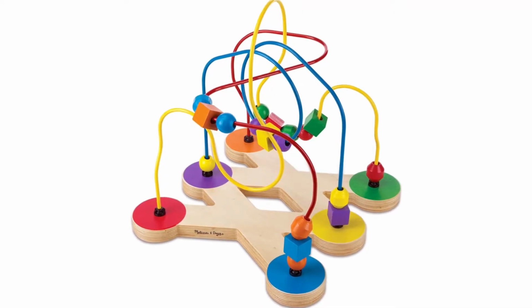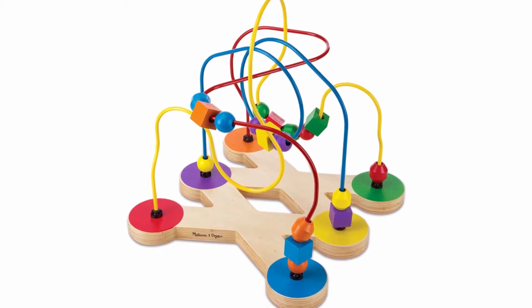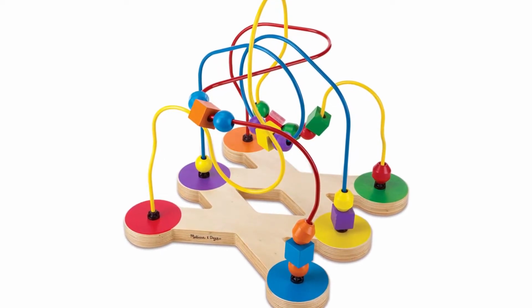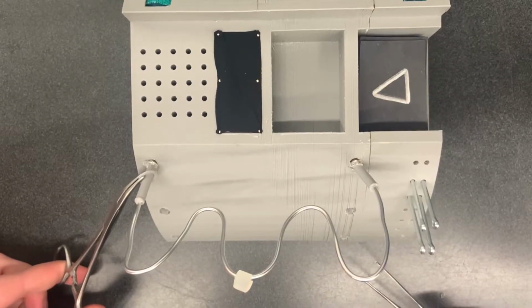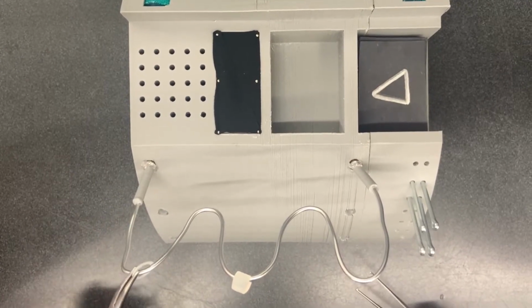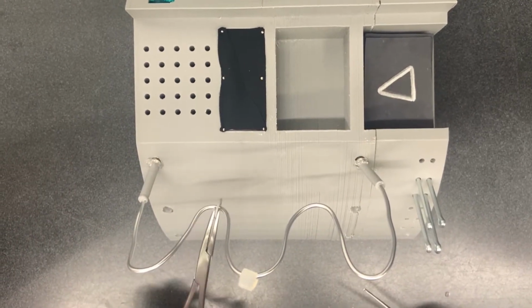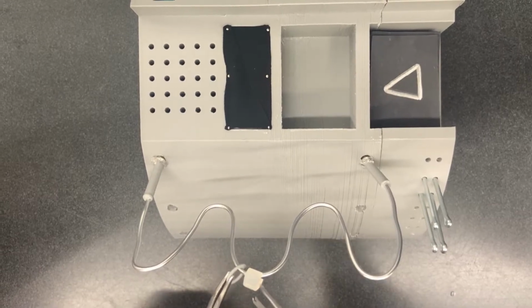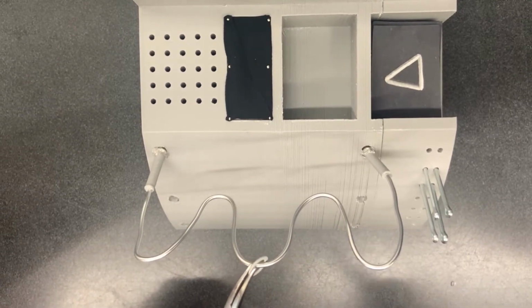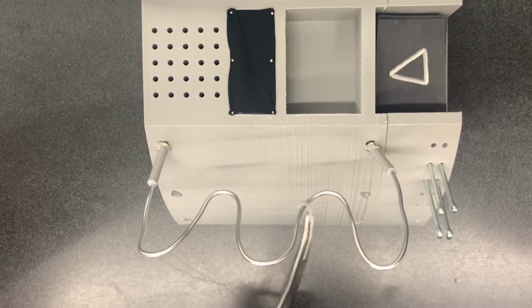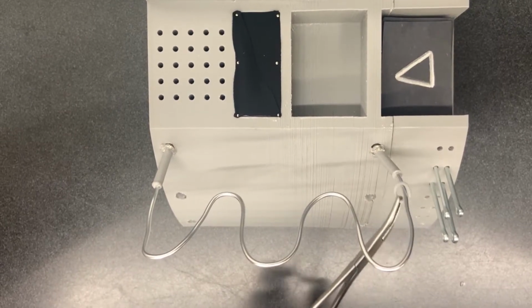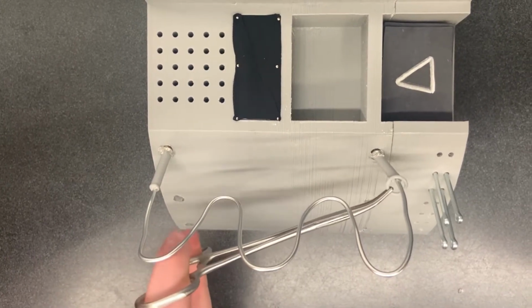The ring track exercise was inspired by the children's developmental toy, the bead maze. Just as with the children's toy, the user maneuvers a bead, or in this case, a rubber O-ring, around a wire track, utilizing fine motor skills. Along the track, the user must move impedances or blockages out of the way using the fourth arm in order to continue moving the ring.